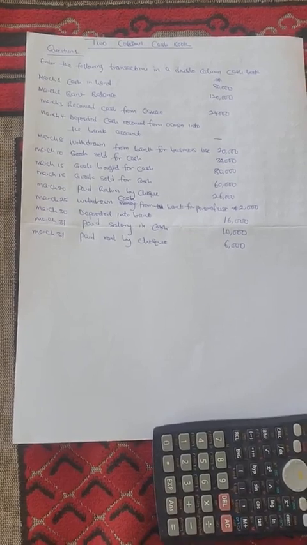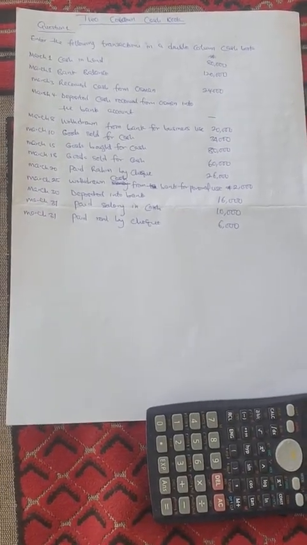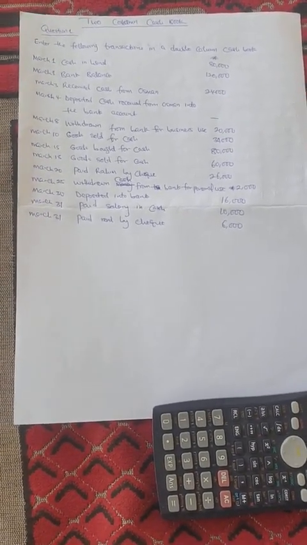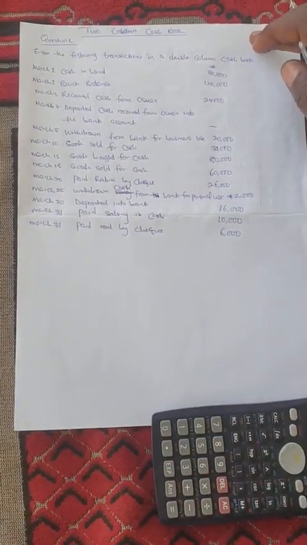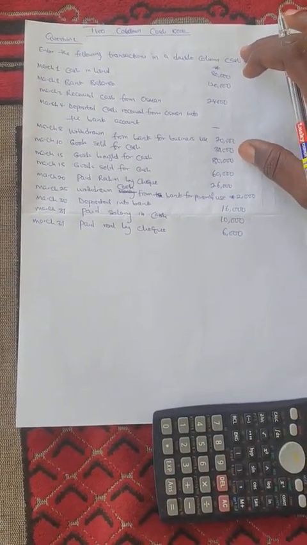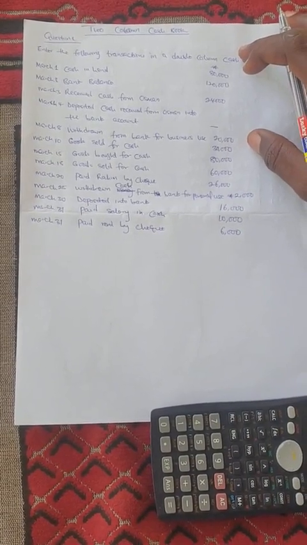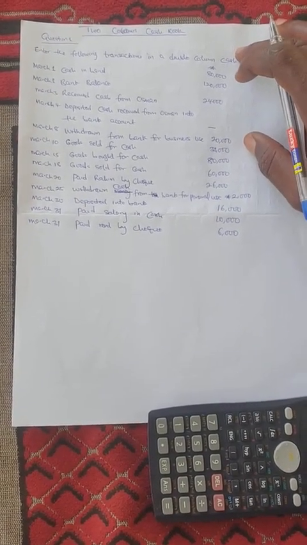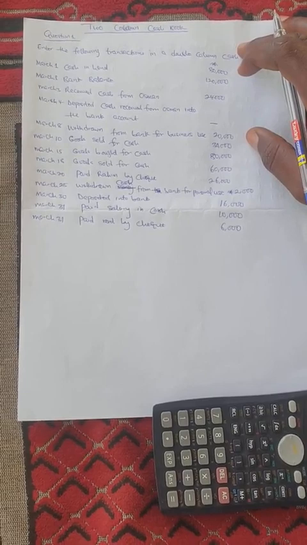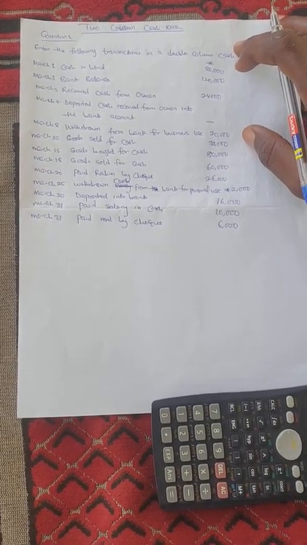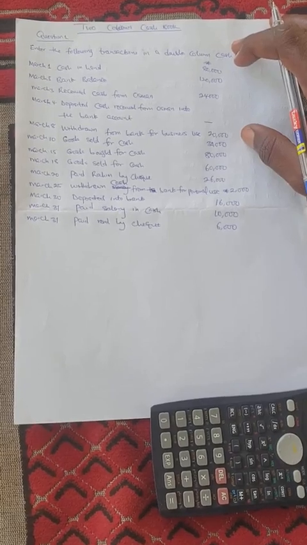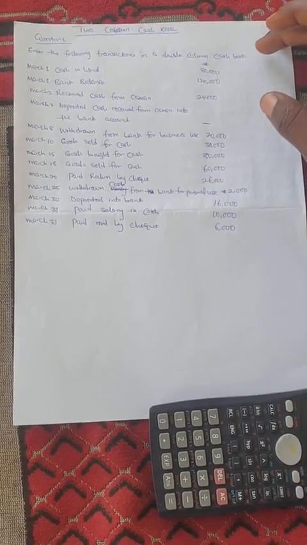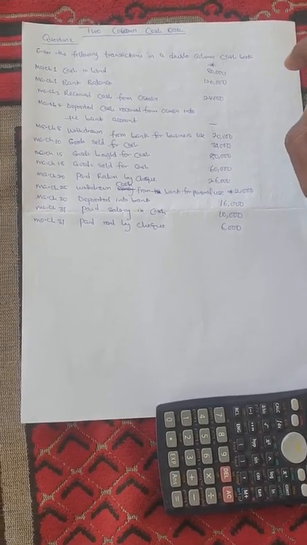If it is a new business, that is when you have capital as a starting point. But if it is an existing business, the balance that you have in your previous cash book, balance carried down, is what you bring as your balance brought forward into the current year cash book. And if the business introduces additional capital, that's when you have capital again. So now, like this question.